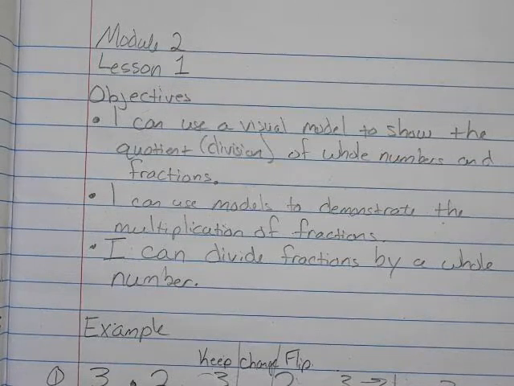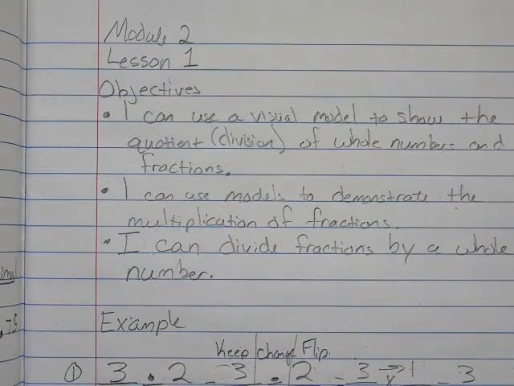Module 2, Lesson 1 begins our understanding of dividing with fractions. In this lesson, you'll be able to use a visual model to show the quotient, or the division, of whole numbers and fractions. You'll be able to use that same model to demonstrate the multiplication of fractions, and you can divide fractions by a whole number.